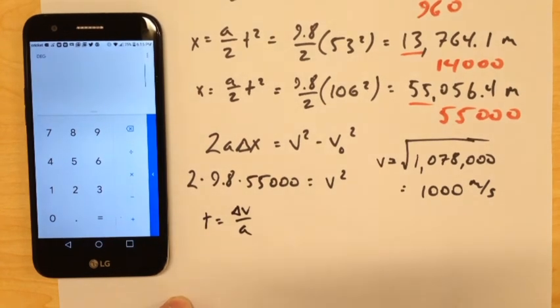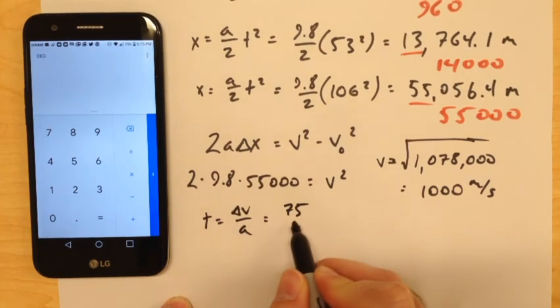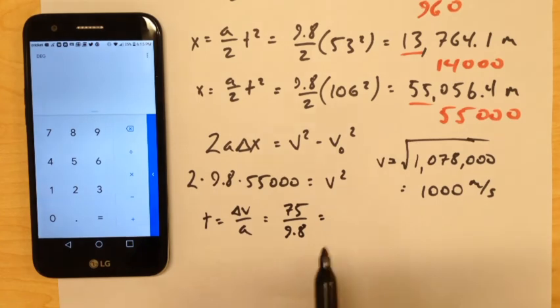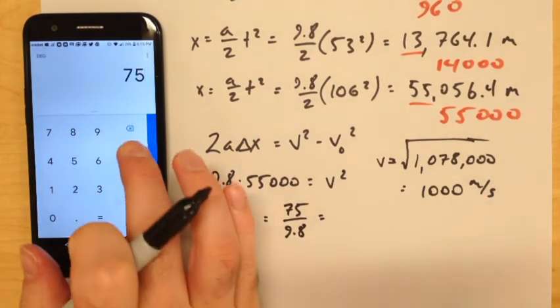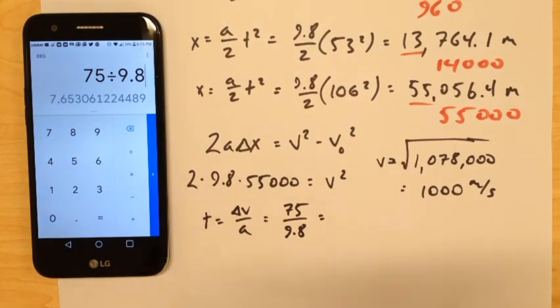We're asking for a time. The change in speed is going to be 75 meters per second, and we're accelerating at 9.8 meters per second squared. So this should be 75 divided by 9.8. You should be able to reach that if you fall, again, 2 significant digits, 7.7 seconds.